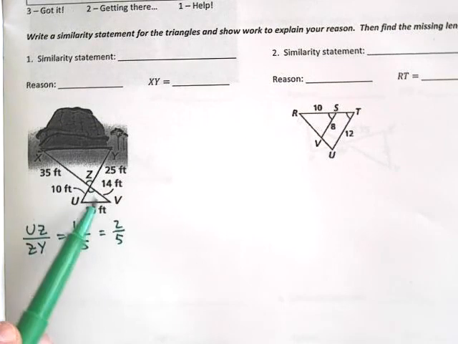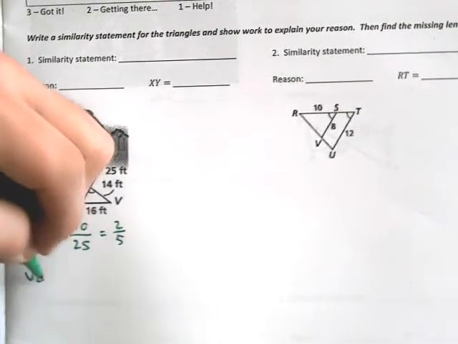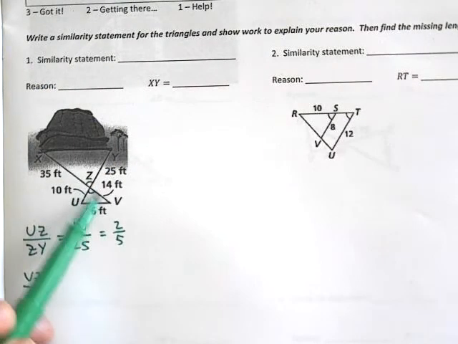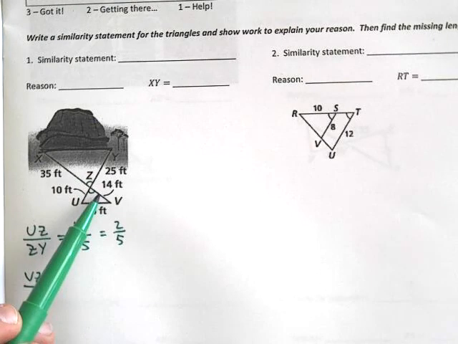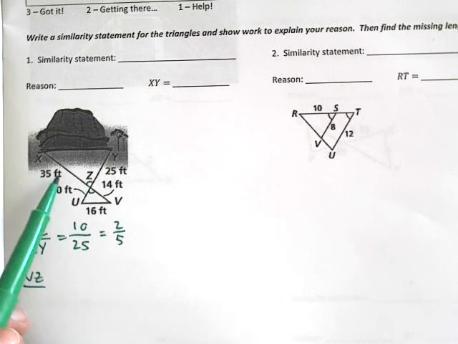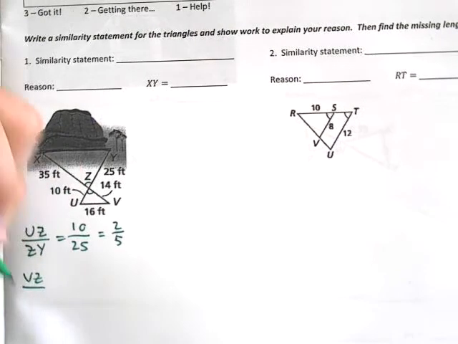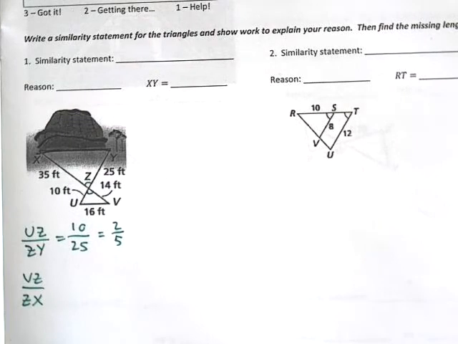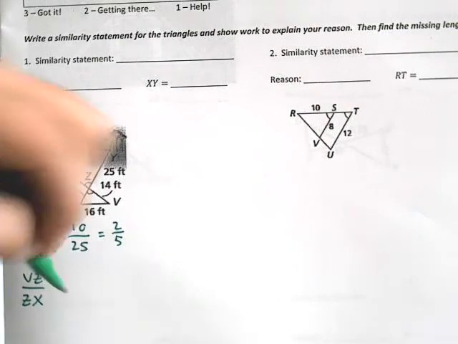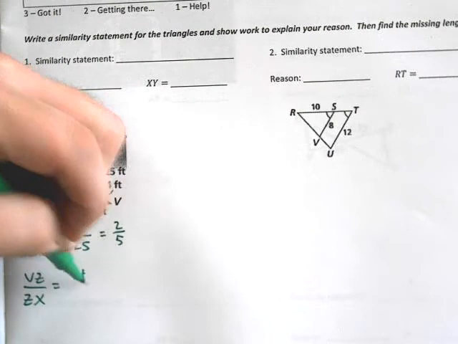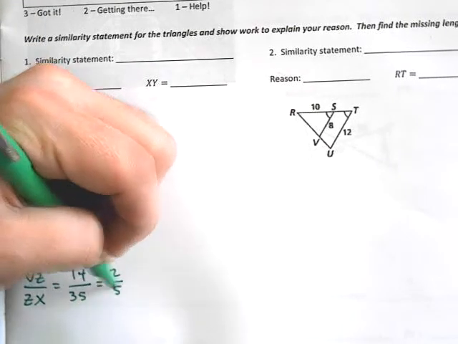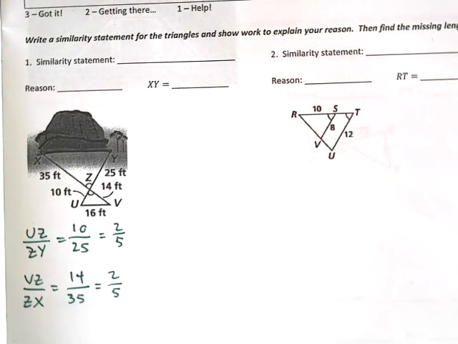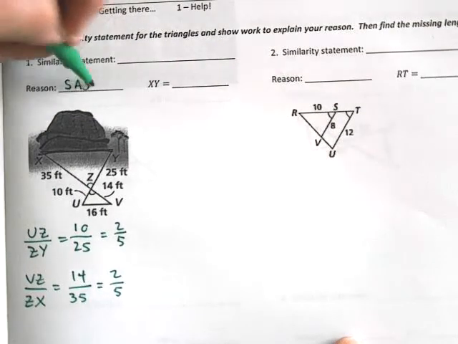So now I look at VZ. VZ is my longer, or I guess my medium side of this triangle, this baby triangle, and I have to compare it to this medium side of the other triangle, or ZX. So, when I plug in, I get 14 over 35, divide everything by 7, and what do you know? I get the 2/5 again. Alright, so we now know that these triangles are similar. We know it because of side angle side similarity.